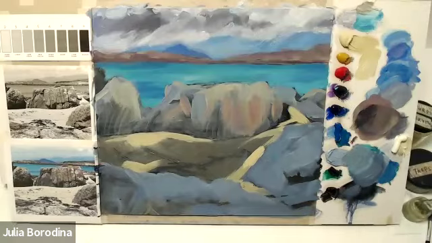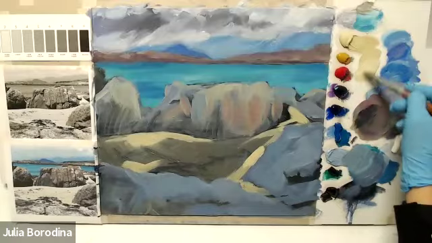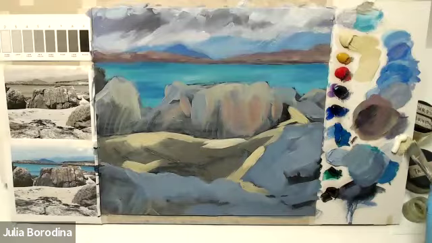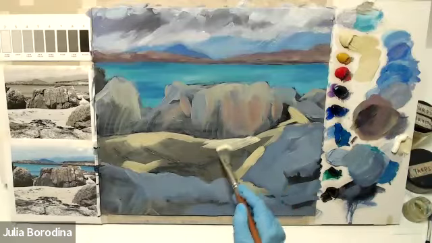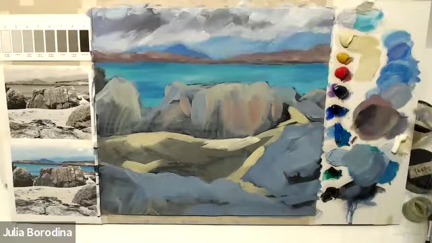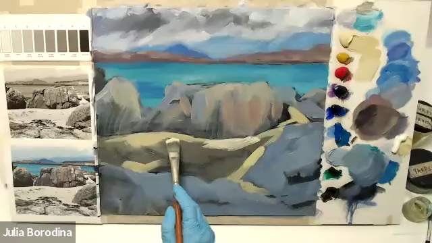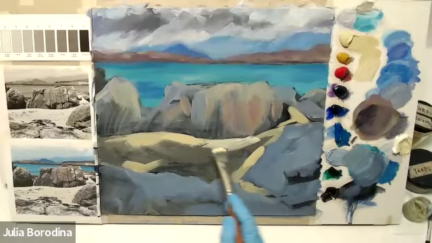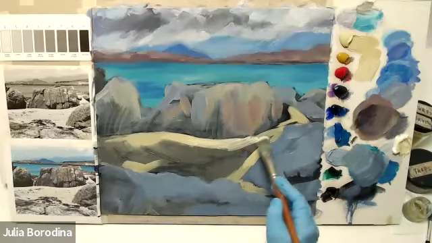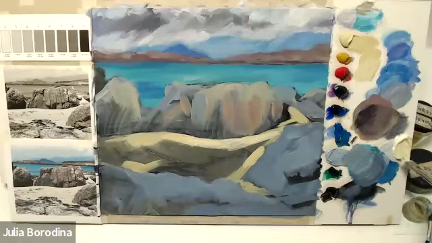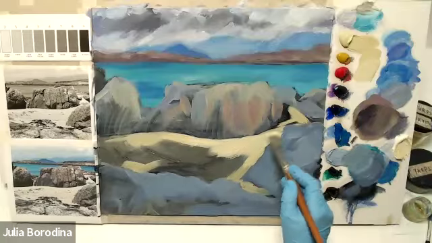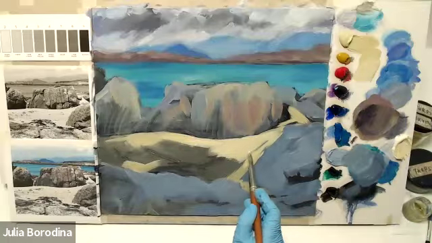I want it to get really bold and exciting. Okay, the most light tone's probably going to be touching the rock somewhere here. Okay, I'm gonna find those big shapes.